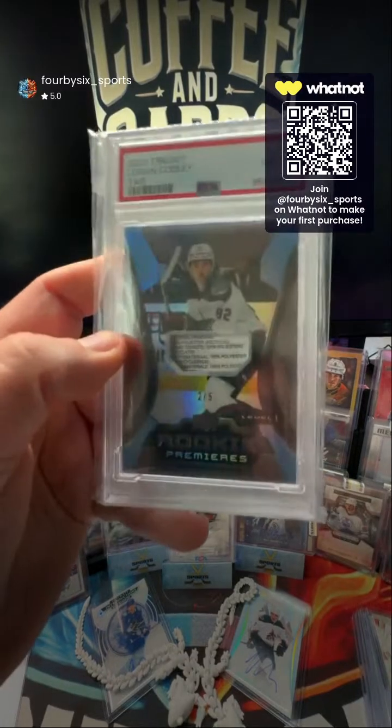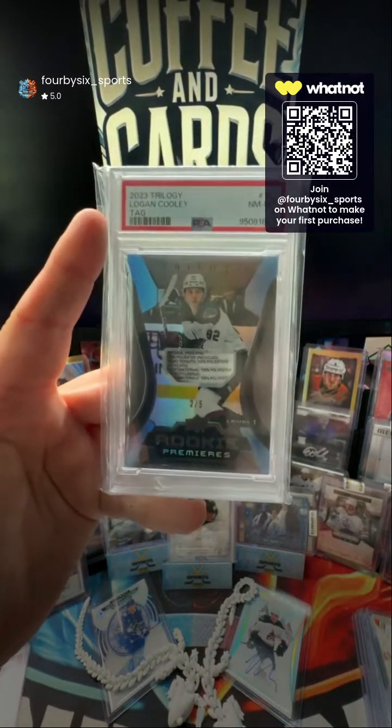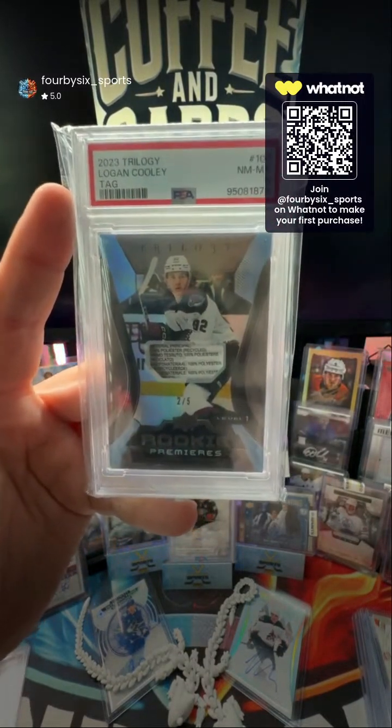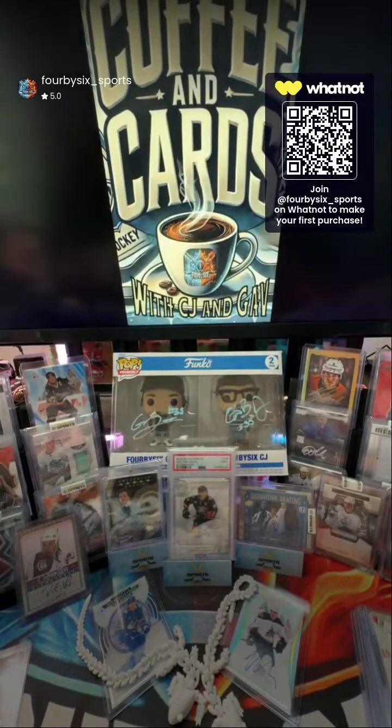And we have a Logan Cooley PSA 8 laundry tag out of 5. That's another big card that we have up. Stanky right now. Let me see if there's any current comps, because there hadn't been any comps for the longest time.